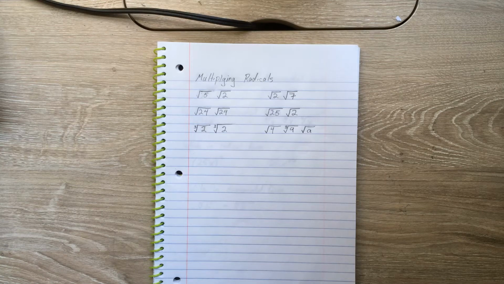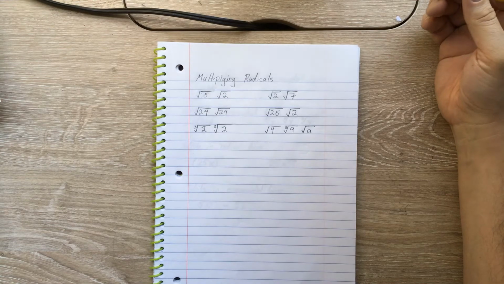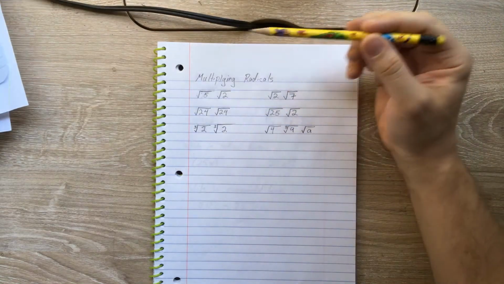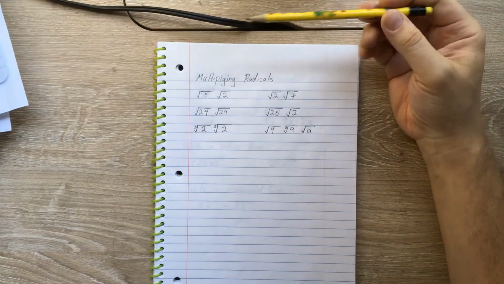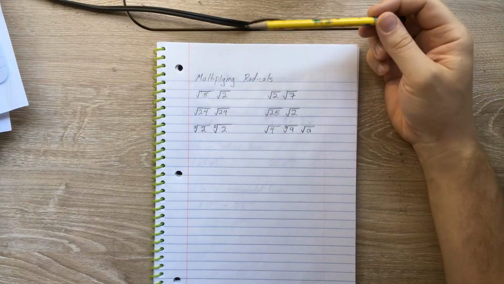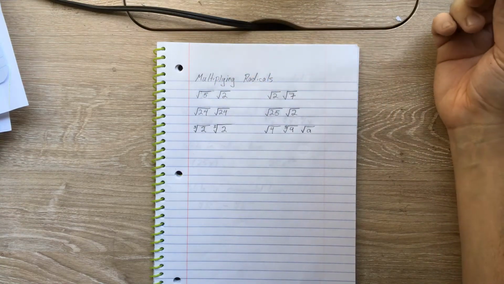Okay, everybody, so today we are going to look at some multiplication of radicals. So we have these radicals given here, so we're just going to try and multiply some of them. What we're going to do is, if the roots are the same, we just have to multiply the radicands together.